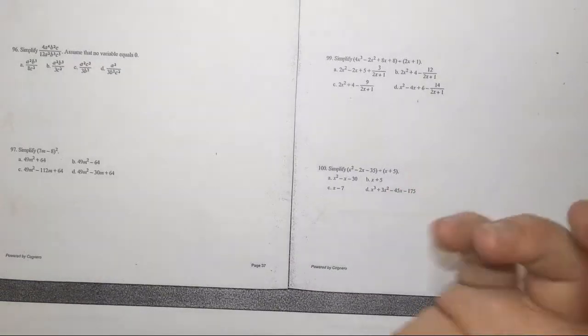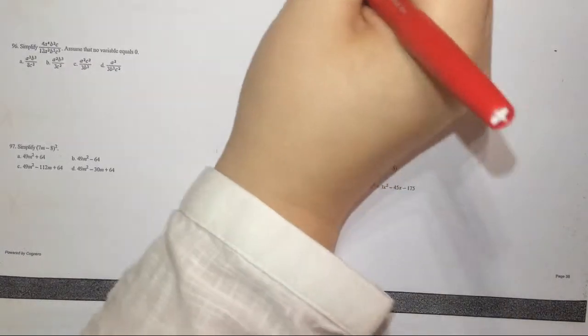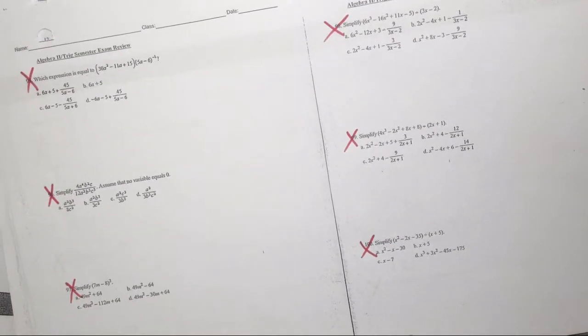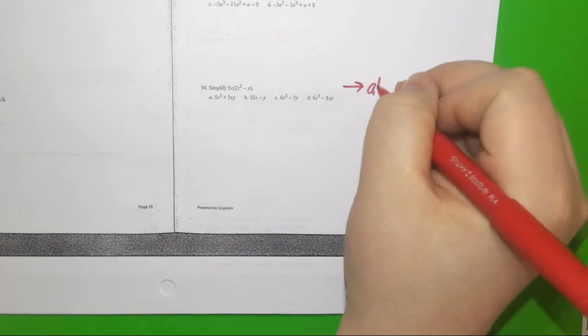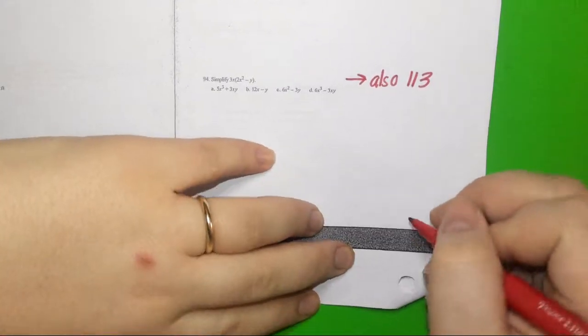Okay, let's go to the page before 101. We are not working 100, 99, 98, 97, 96, or 95. And that is where our crossing off spree ends. The last problem we are going to work is 94, besides 113. So on 94, I'd probably put a note and say also 113, so that way you don't forget to study 113 in case you need to think about factoring ones. So 94 is really where we're done.